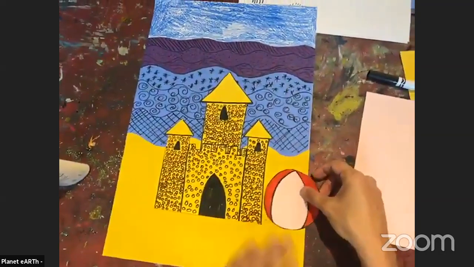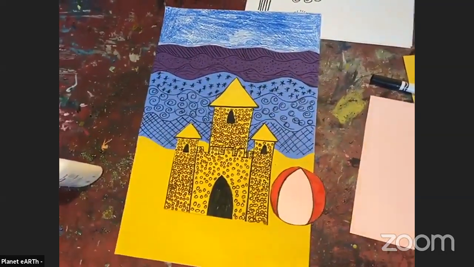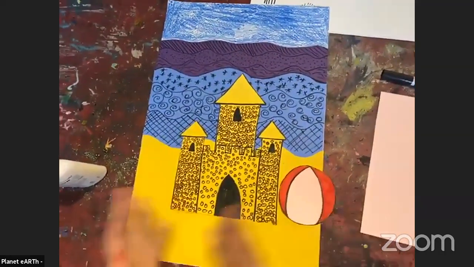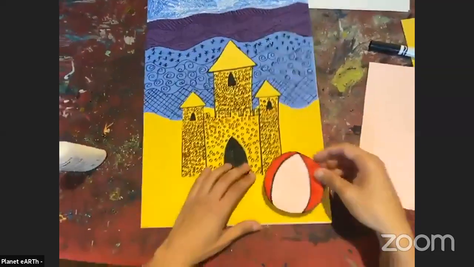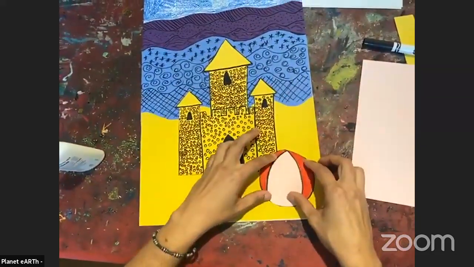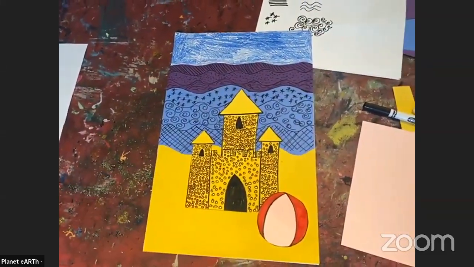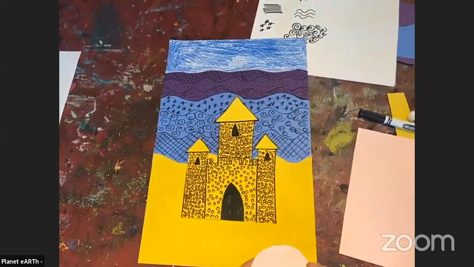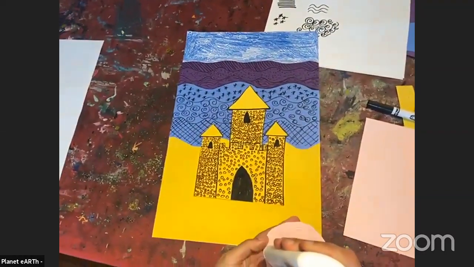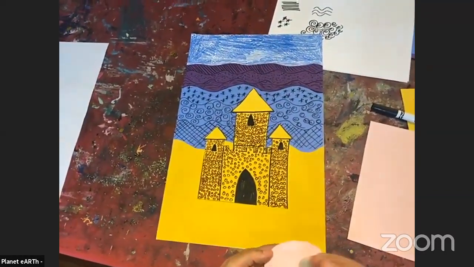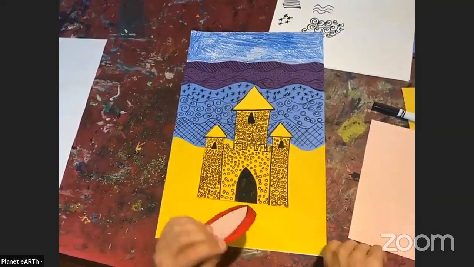If I try to put it on the side, it would just look like it's on the side of the sandcastle, and it doesn't look that interesting because everything's on the same level. But if you layer it, put it a little lower, put it a little bit on top, now you create what we call more interest and makes it feel a bit more real. Makes you feel like you can walk into your drawing.